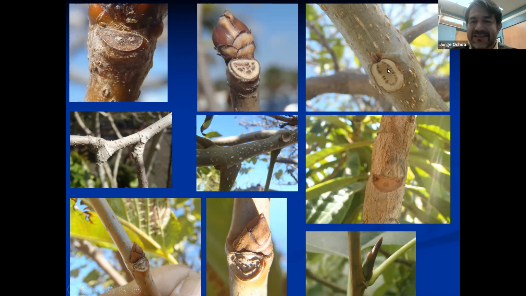And so here are just some examples with that lateral bud above it. And here's another one, and there's another one, and there's the bud that is dormant. So just begin to notice that.